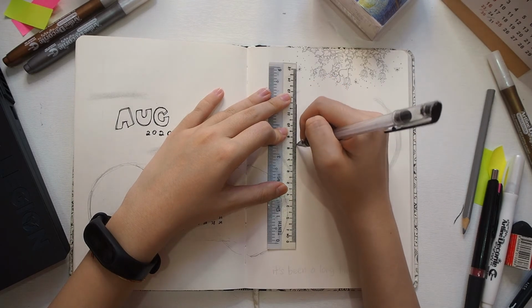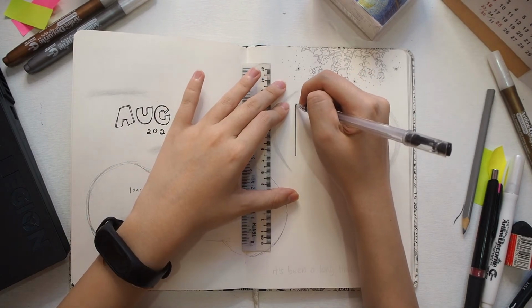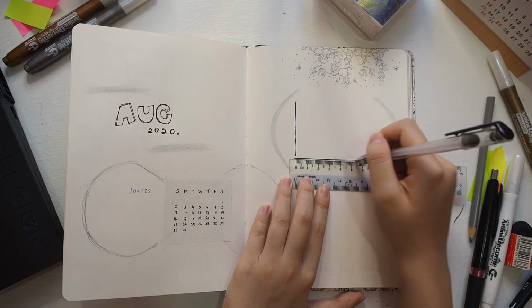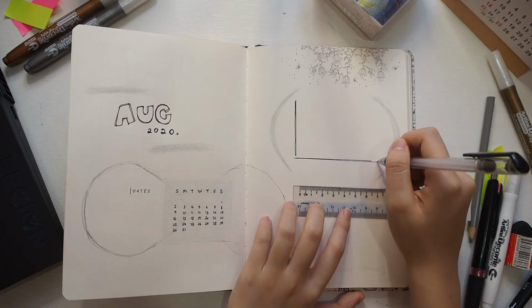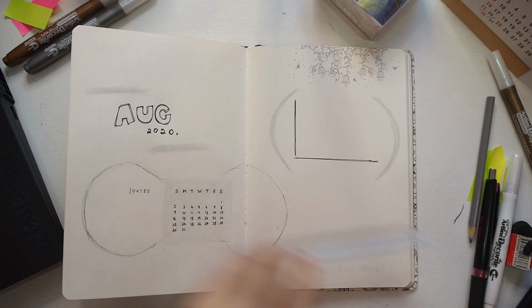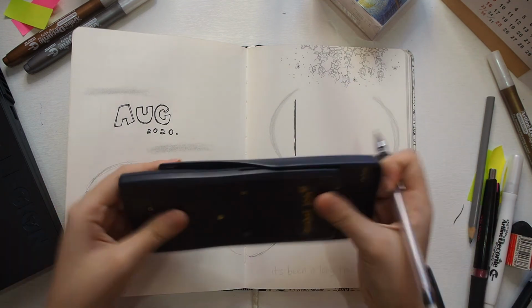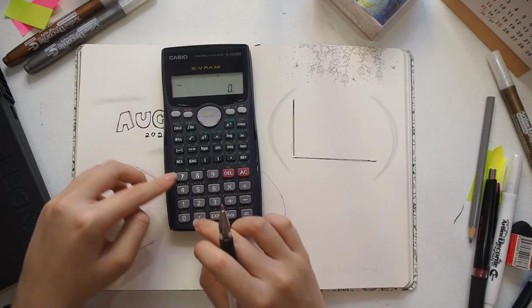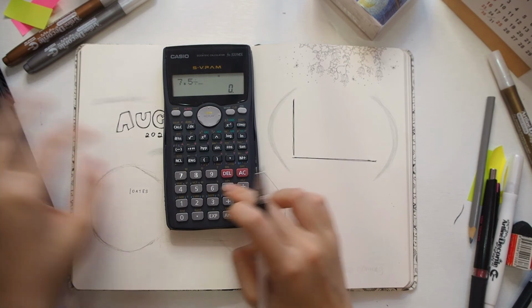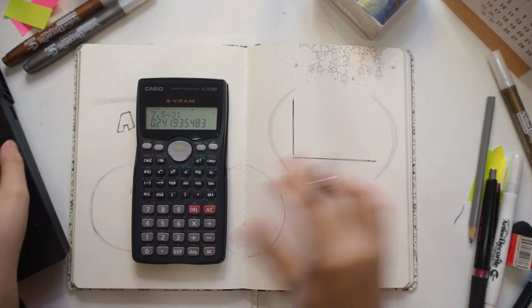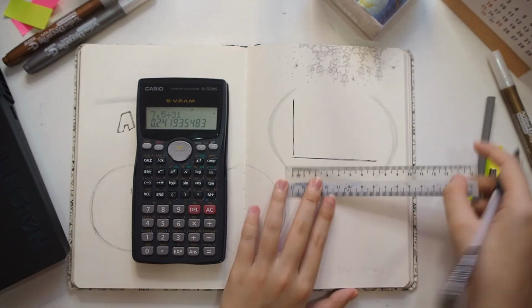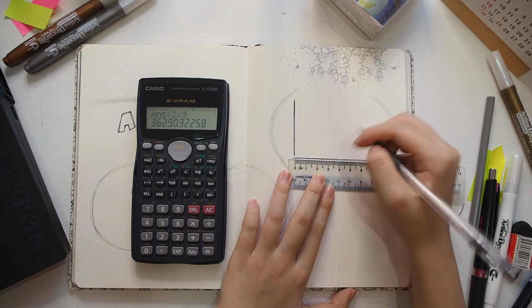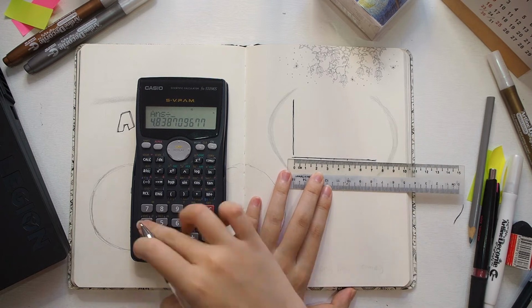My mood tracker is basically the same as what I did for the previous month. It's essentially just a graph. So now those are the axes, and now I'm going to calculate the spaces for the days so that I get it right and don't end up having to extend it off the page. It's as straightforward as I think it can possibly get.